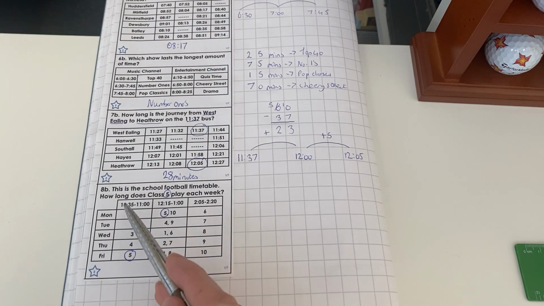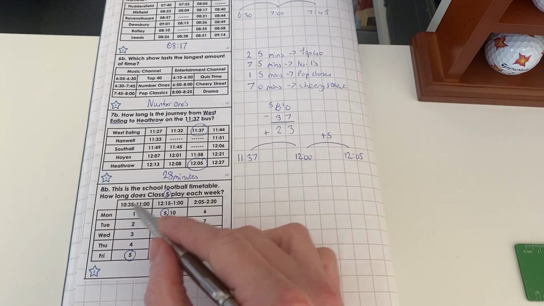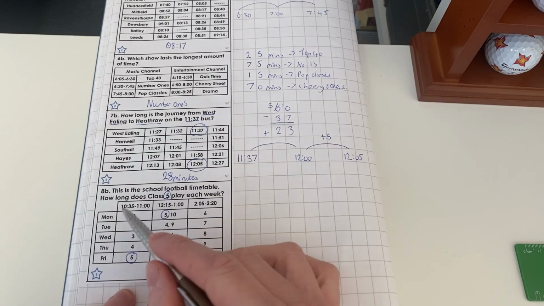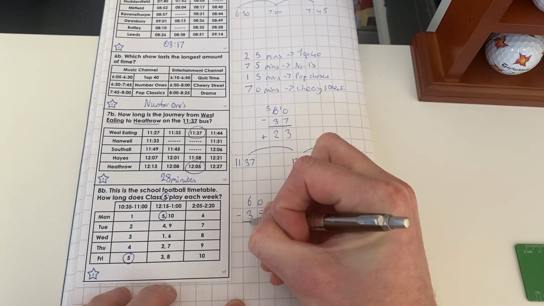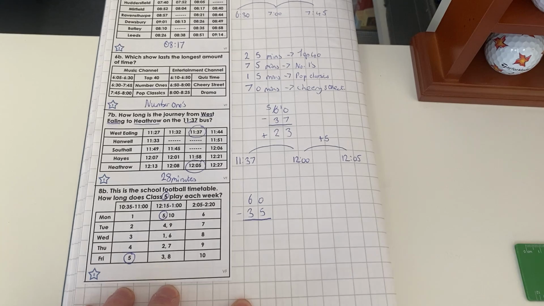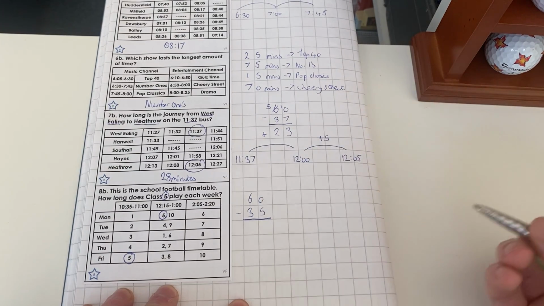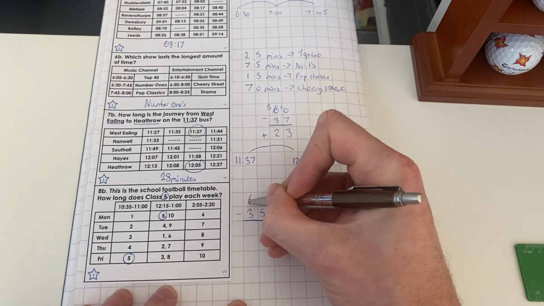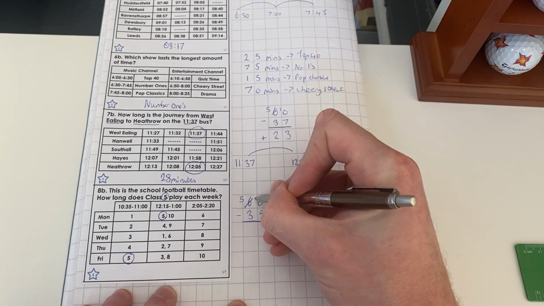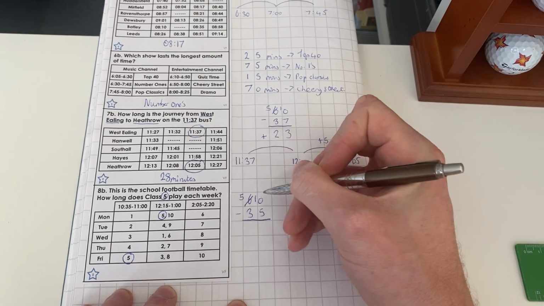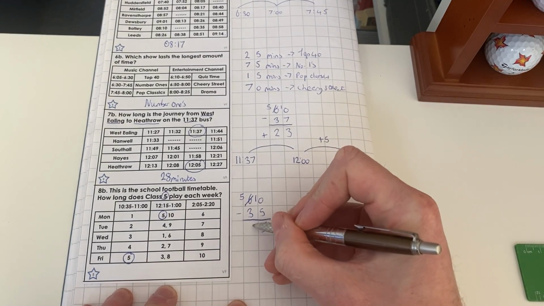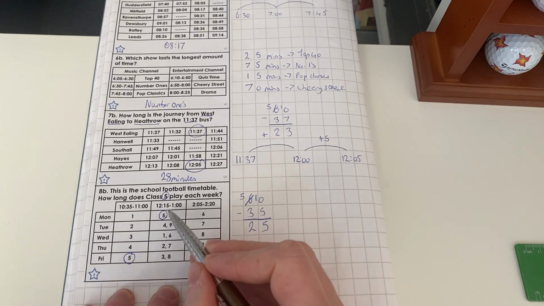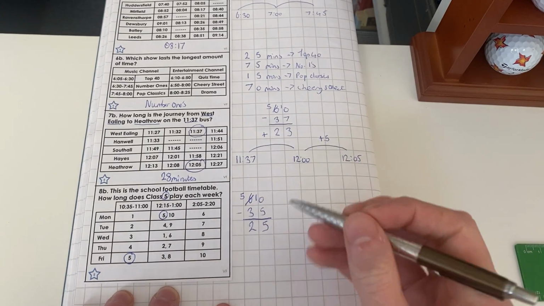Now 10:35 to 11. If we were to count from 35 up to 60, we're choosing 60 because there's 60 minutes in 1 hour. We do 60 take away 35. Some of you might be able to do this in your head, and that's great. If you can do mental arithmetic, that's fine. But if you need to use a written method, please use this. Can't do 0 take away 5, so we exchange. We take 1 from the 6, turn that to a 5, and put a 1 in front of the 0. So 10 take away 5 is 5. 5 take away 3 equals 2. So we know that there they played 25 minutes.